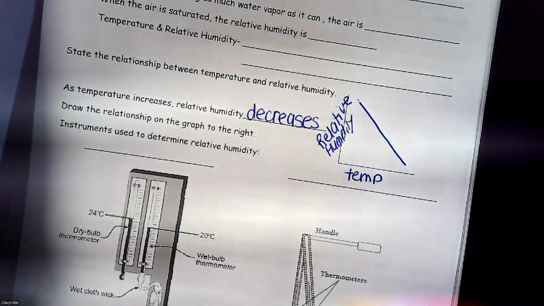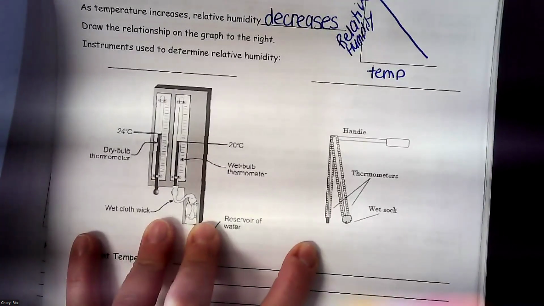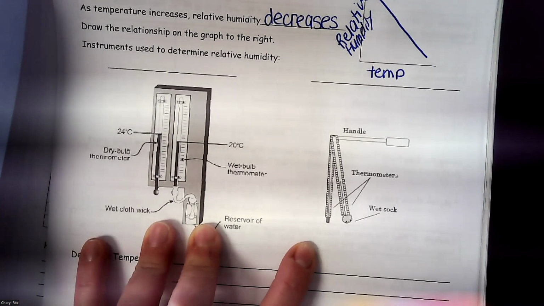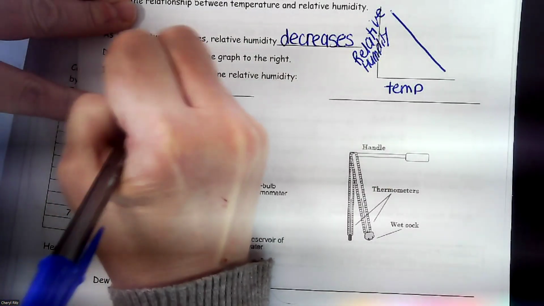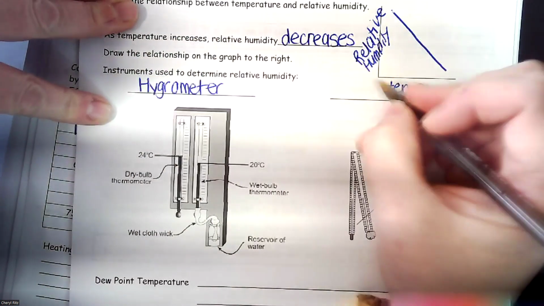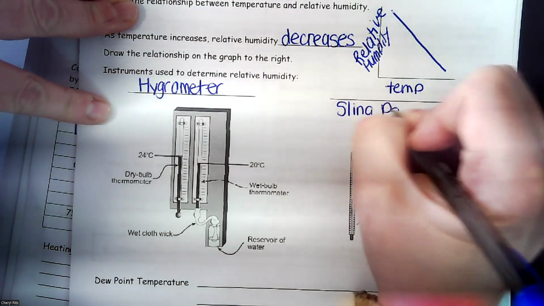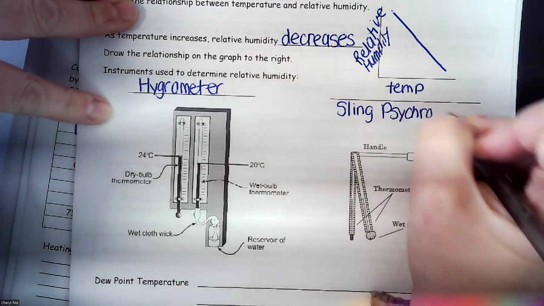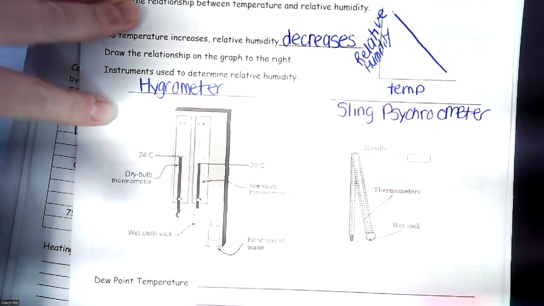All right, there are two instruments that we use to measure relative humidity, and they're both right here. And because I can't really spell them very well, we're going to go straight to the PowerPoint again. That first one is a hygrometer. And the second one I can pronounce better, it's a sling psychrometer. Go ahead and label those both, please. Sling psychrometer and a hygrometer.